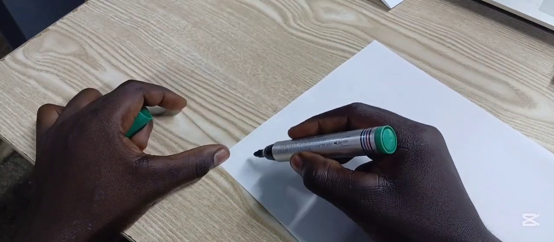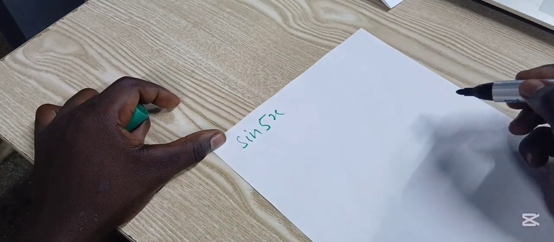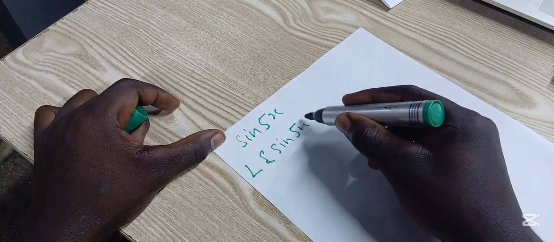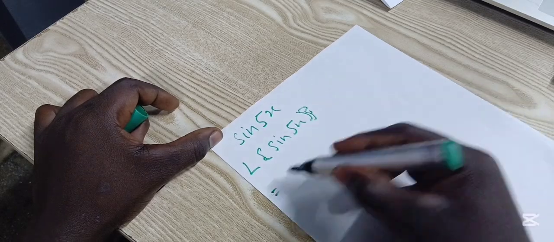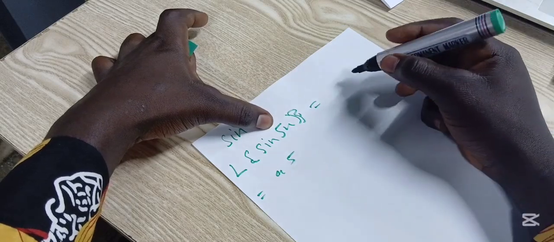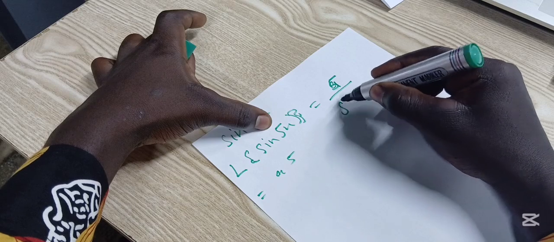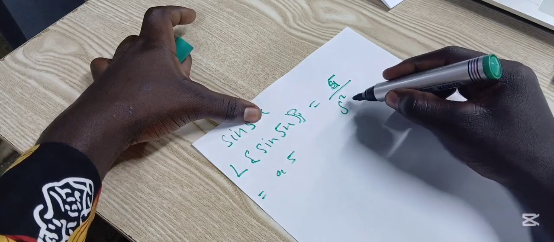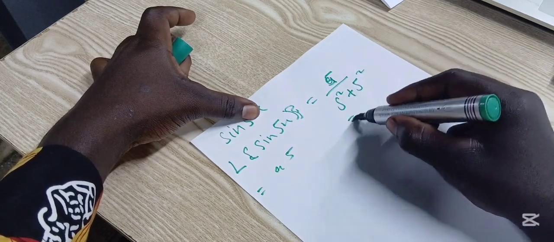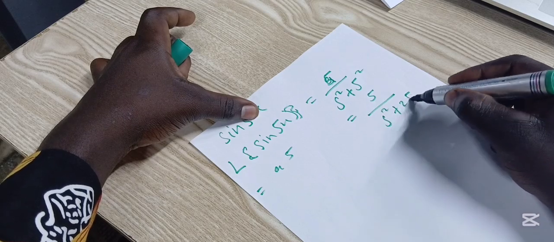Find the Laplace transform of 5 sine 5x. So you know that the Laplace transform of sine 5x is going to give us, in this case, a is 5. So it's going to give us 5 over s squared plus a squared, which is 5 squared. Simplifying this will give us 5 over s squared plus 25.